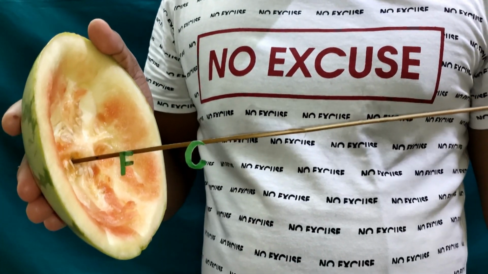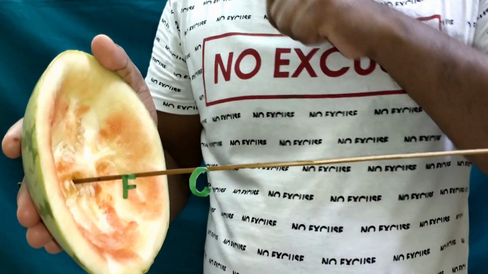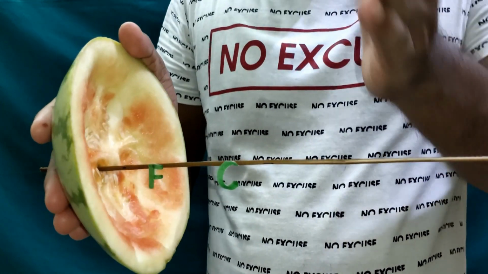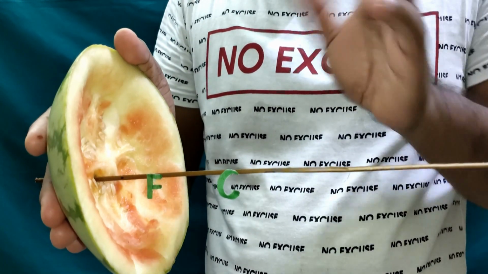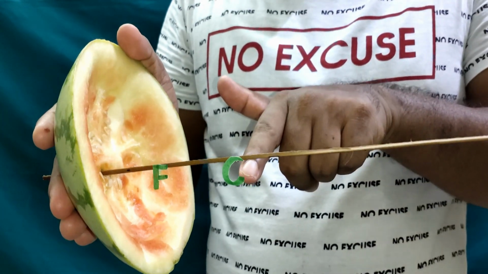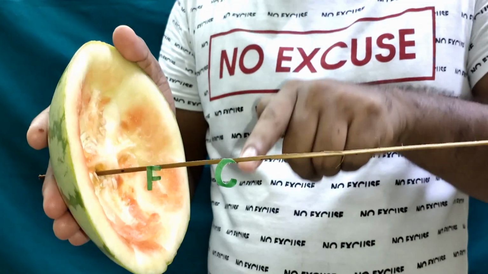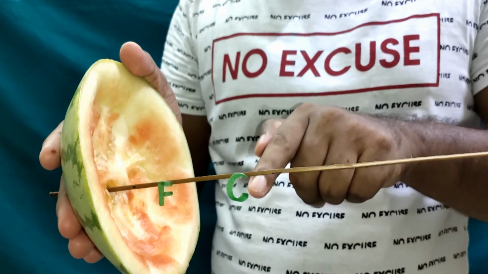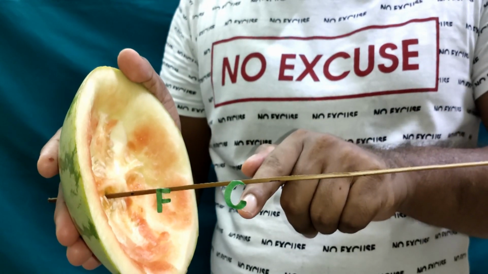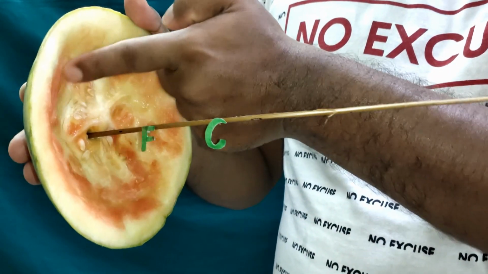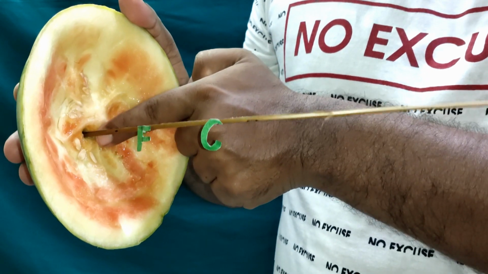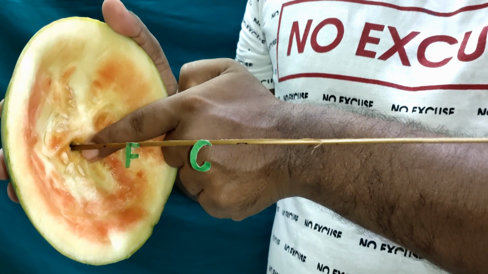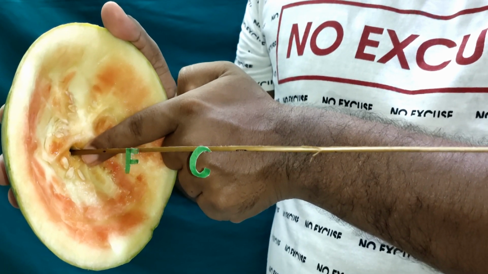Now you tell me, where is the center for this curvature? If we extend this curvature, we will get a sphere. Yes, this is the center for this curvature. Center of curvature is denoted by the symbol C. This is the first term. The middle point on the surface is called the pole. It is denoted by the symbol P. This is the second term.